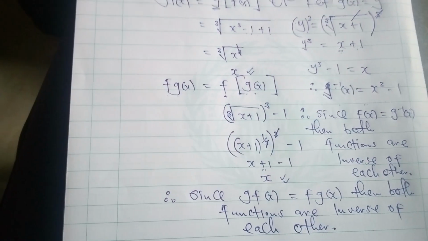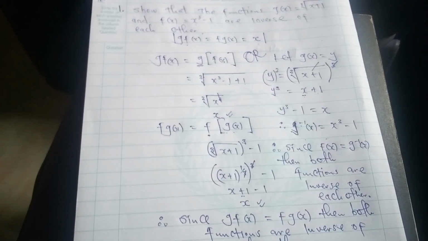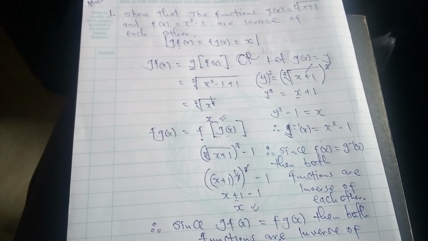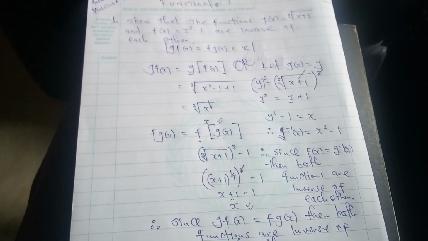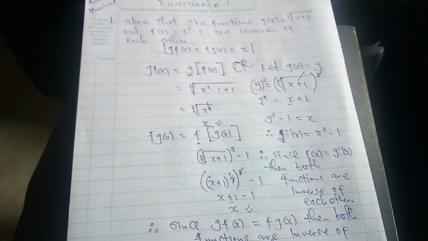So both solutions are correct, so it's up to you to choose depending on which your lecturer uses to solve the same questions for functions.